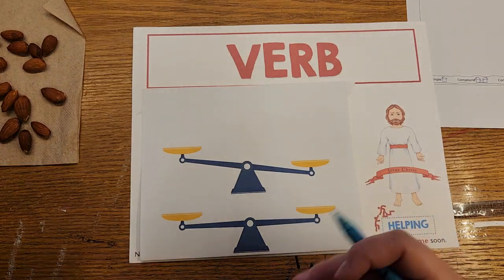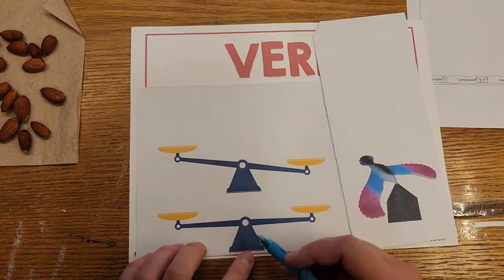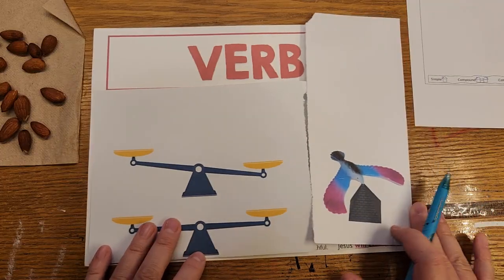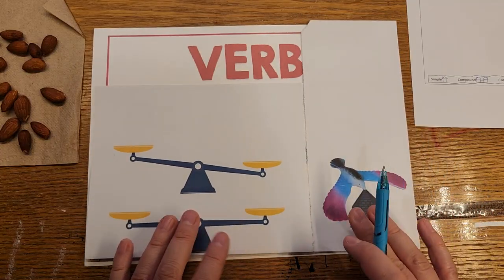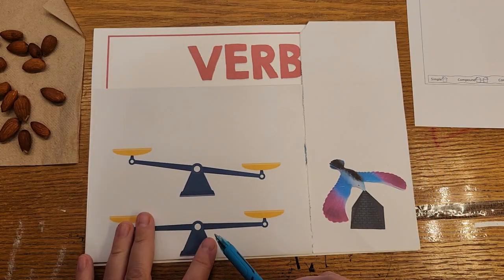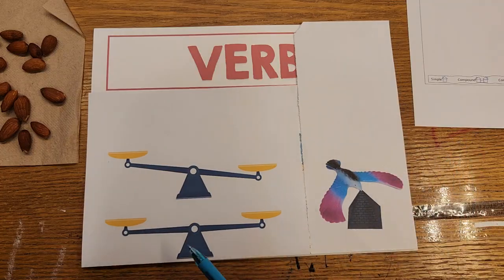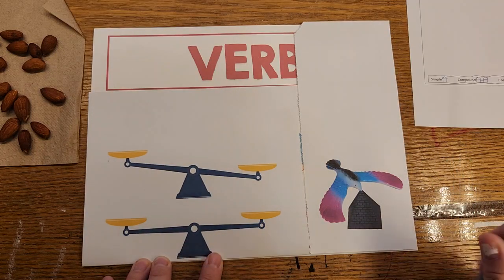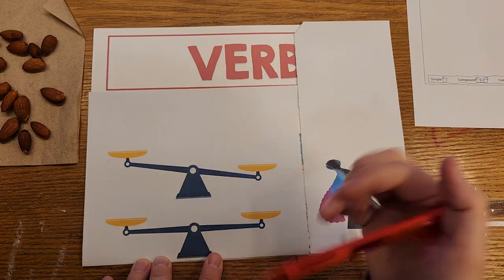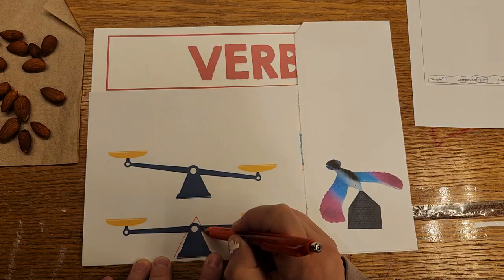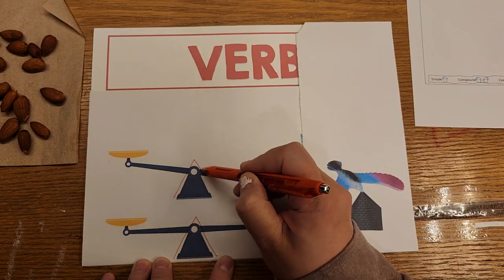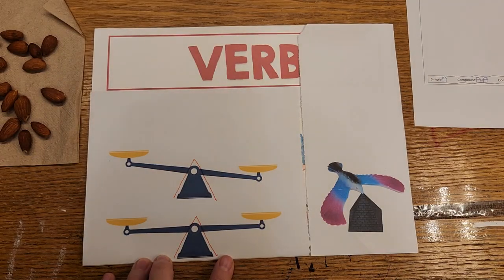Actually, I'm going to start with this one. So our verbs act as these fulcrums or balancing points. I wish I had a real one to show you. Maybe next time I will have one. But verbs, in fact, you can think of it like this. I'm going to do red because verbs are red. Okay, an upside down V, right? As an upside down V is like the fulcrum or the balance point of our sentence.